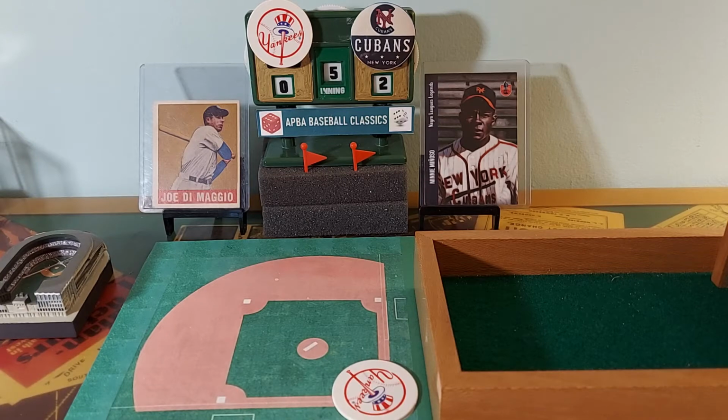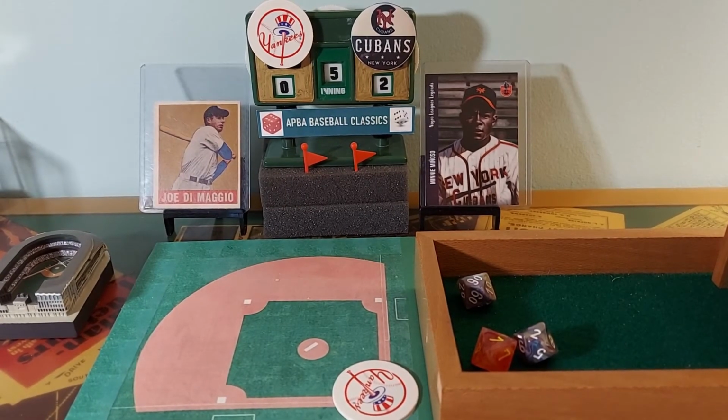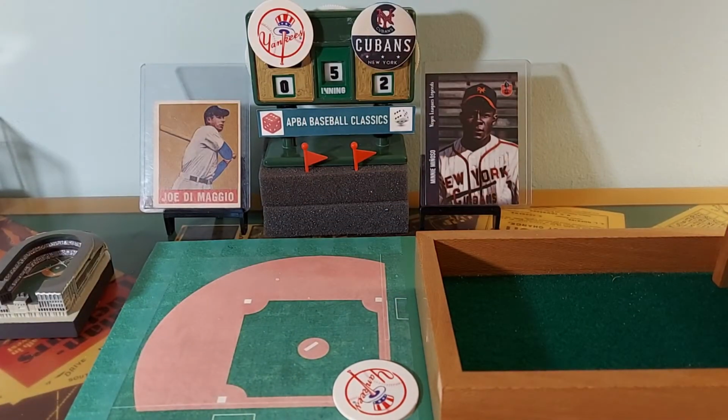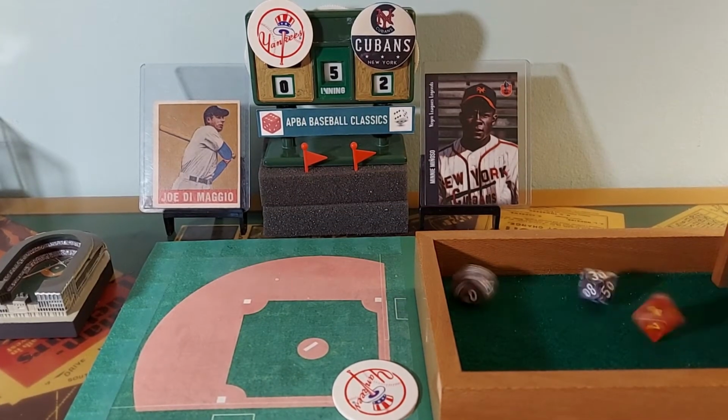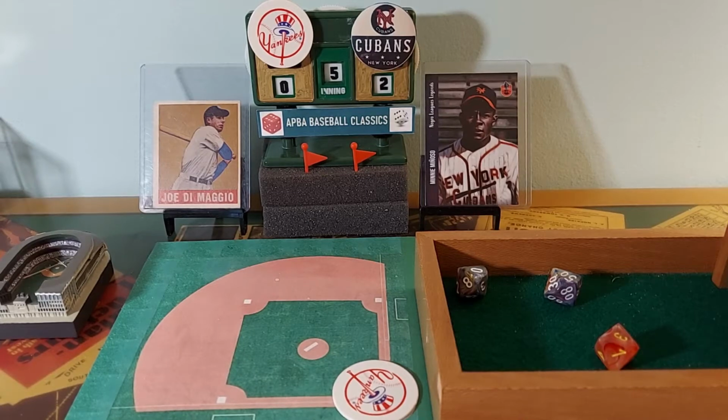His target number is 30 for a hit, and he rolls a 93. That's a pop-up to shallow right field. 2 outs. Tommy Heinrich. 53 is a strikeout. And Heinrich has struck out all 3 times.